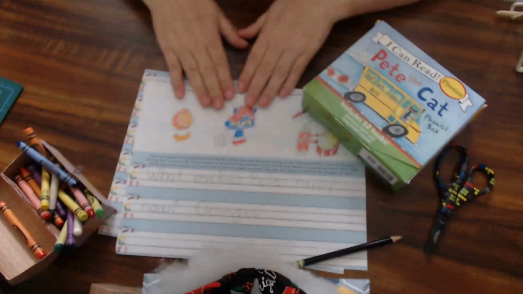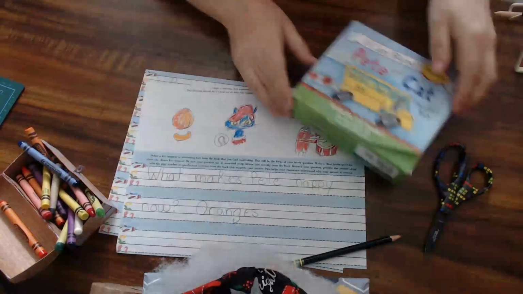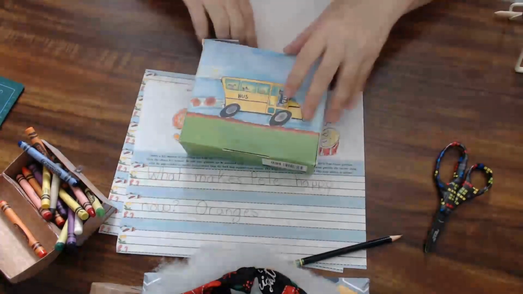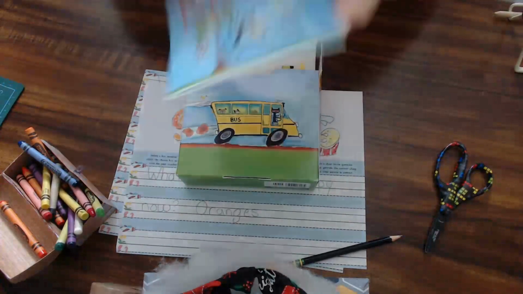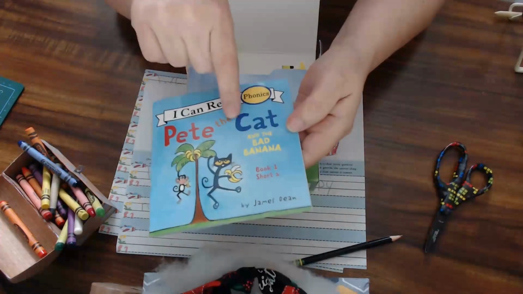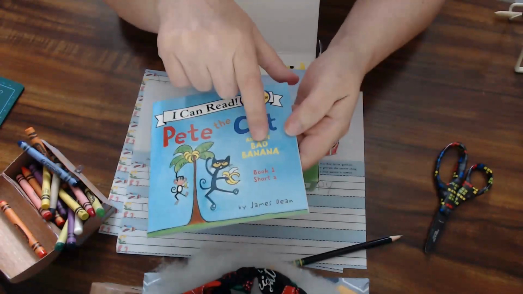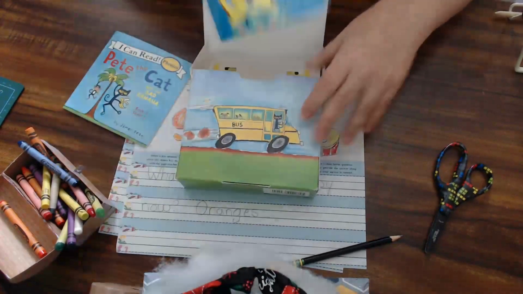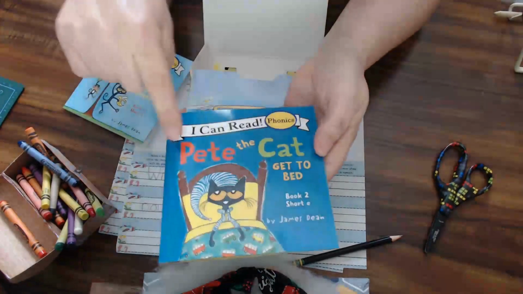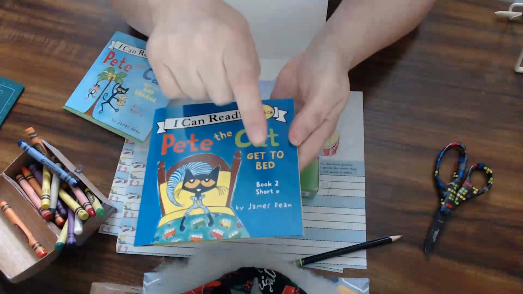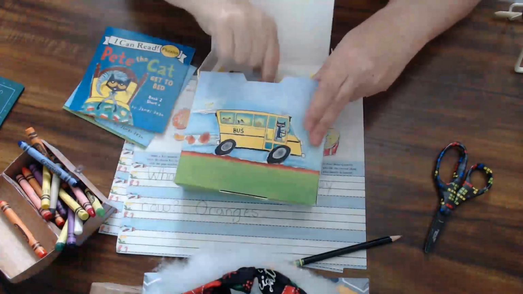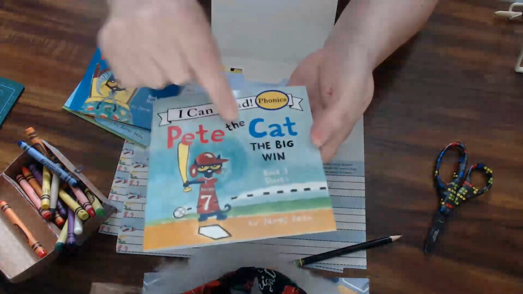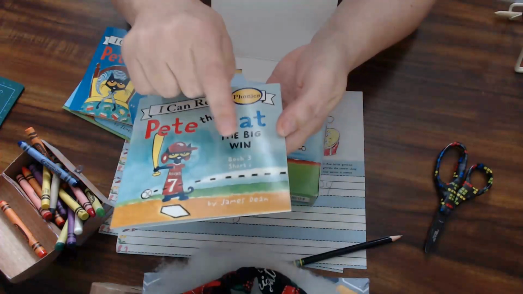We are working on Pete the Cat, and the three books this week are Book 1, Pete the Cat and the Bad Banana. Book 2, Pete the Cat, Get to Bed. And Book 3, Pete the Cat, The Big Win.